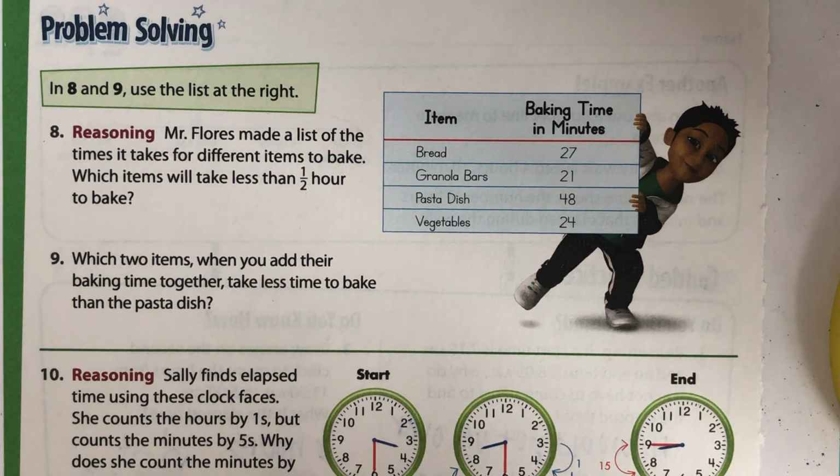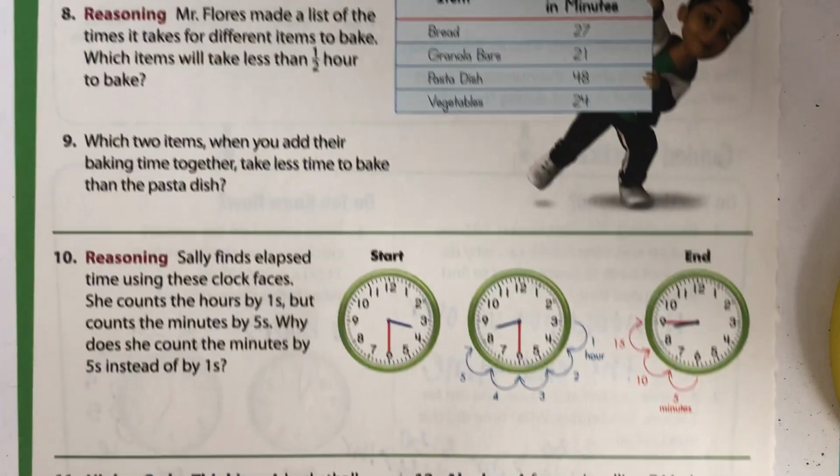Use the list at the right. Mr. Flores made a list of the time it takes for different items to bake. Which items will take less than half an hour to bake? Which 2 items, when you add their baking time together, take less time to bake than the pasta dish?